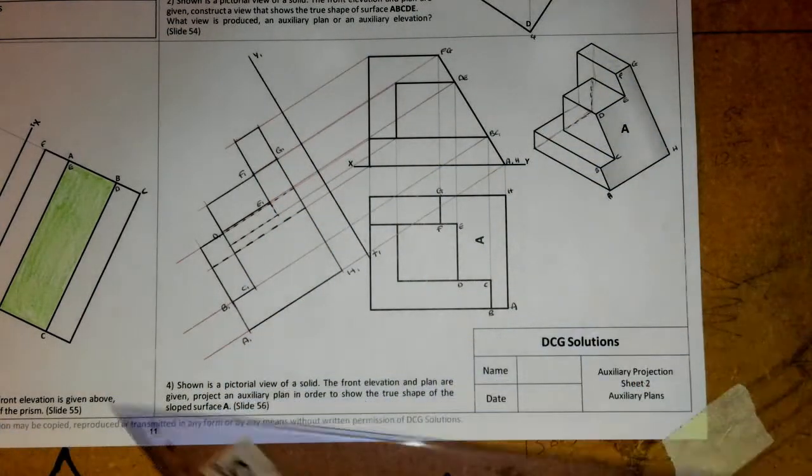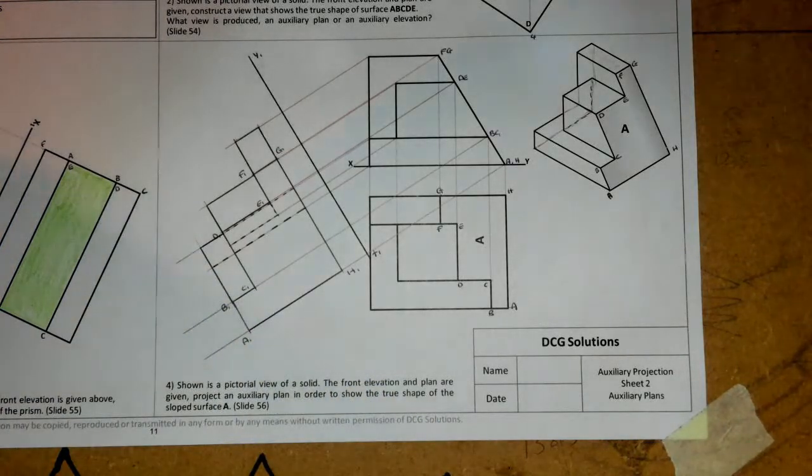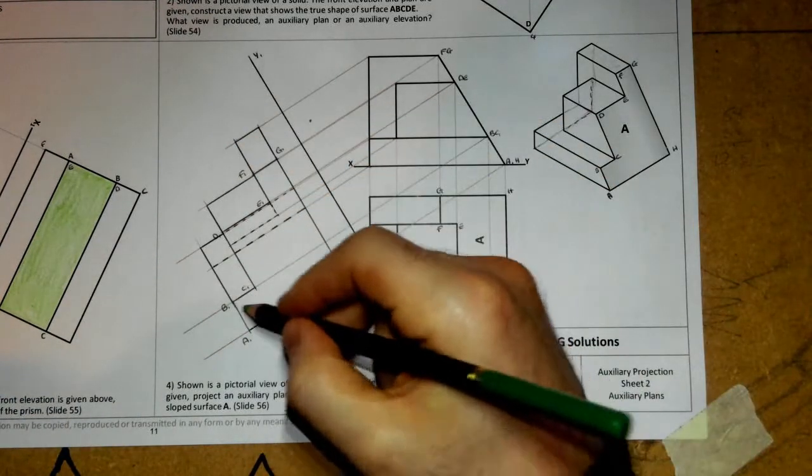Yep, there we go. And once again, what I'm going to do is quickly shade in the true shape of that surface A there. So just very quickly, I'm going to speed up the video now.